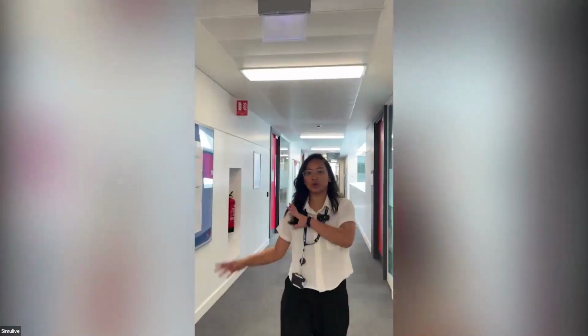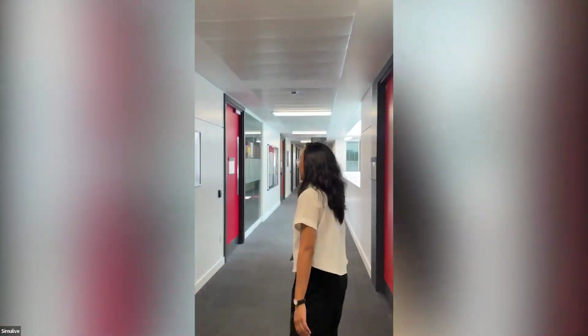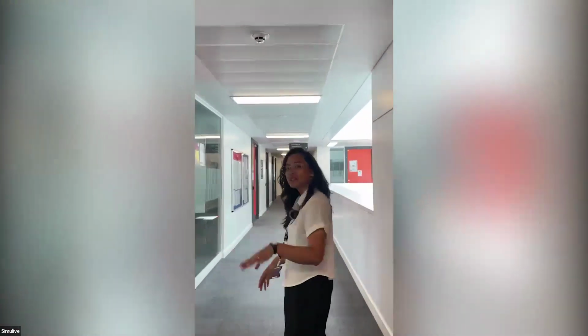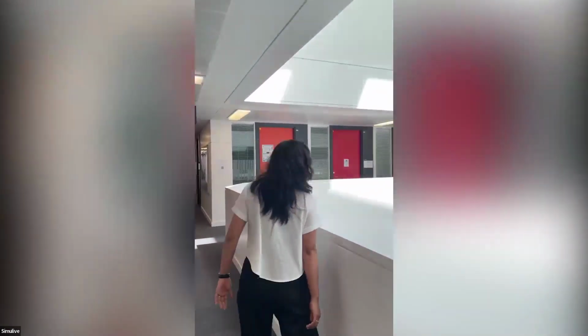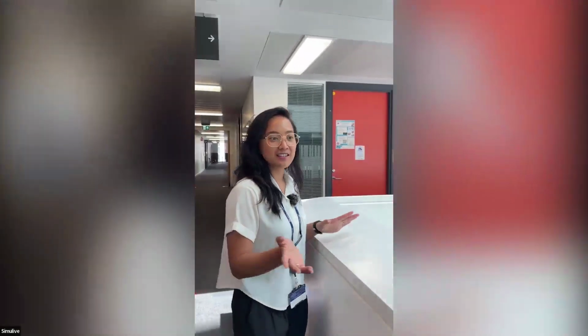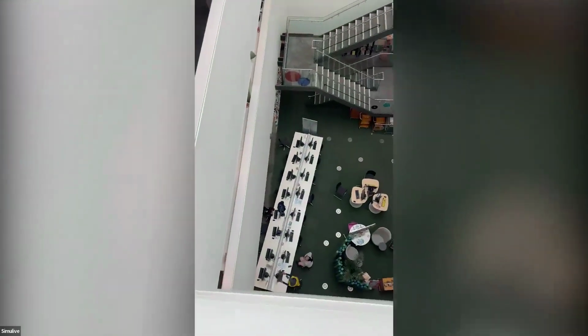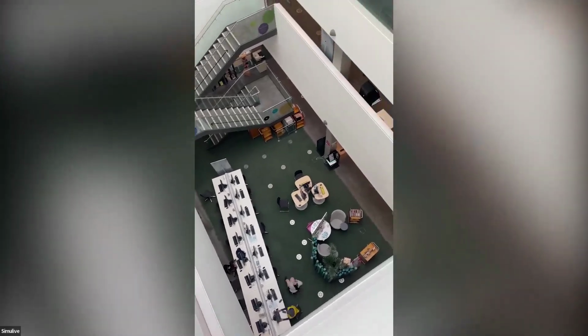Now, most of these rooms are similar, so I won't go through every single one, but you get the idea of what some of the classrooms can look like. If scared of heights, let's take a look. So as you can see, it's very much open plan up in Curzon.